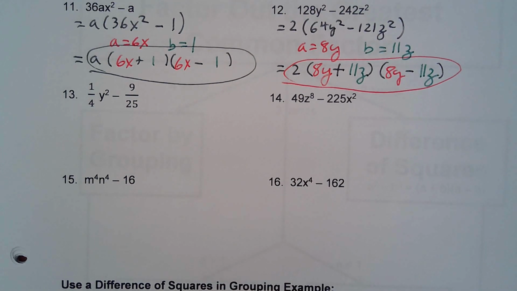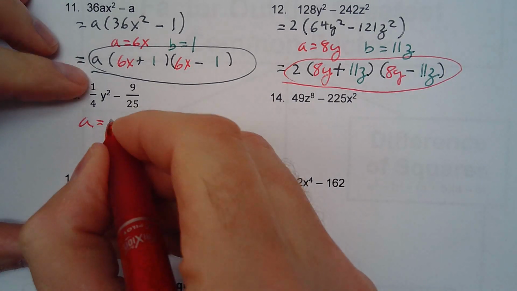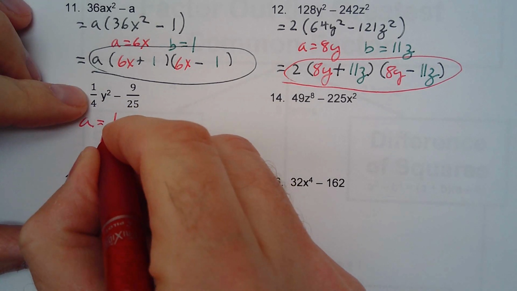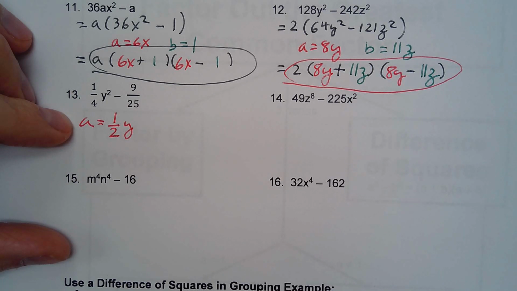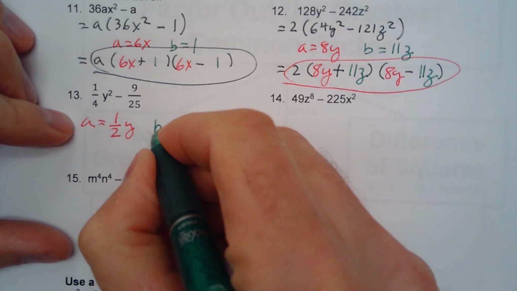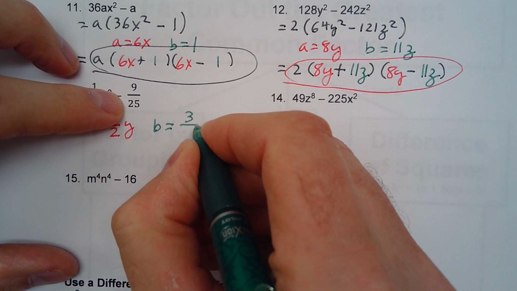All right, number 13. Ooh, that kind of looks weird. So number 13. Well, let's think of it this way. Square root of 1 is 1. Square root of 4 is 2. So a is going to be 1/2 y. Square root of 9 is 3. Square root of 25 is 5.